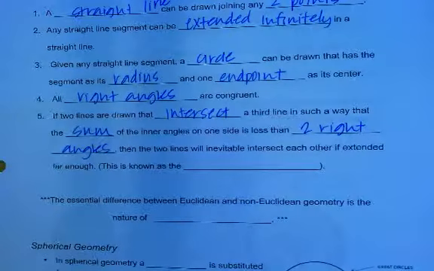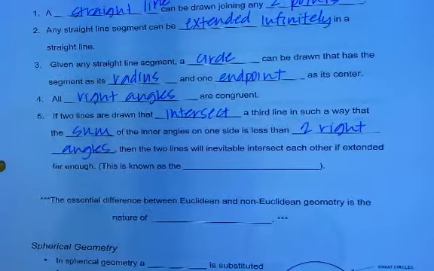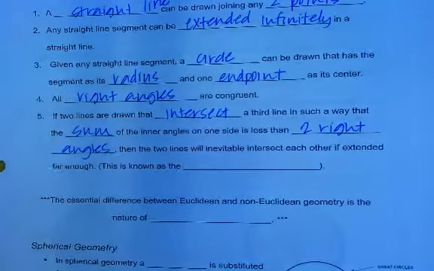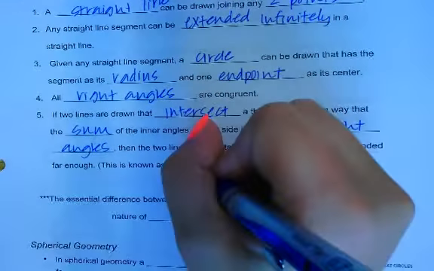This is known as the, it was a postulate, what was it? Nobody got this one? Euclidean postulate? No. Close. Parallel.